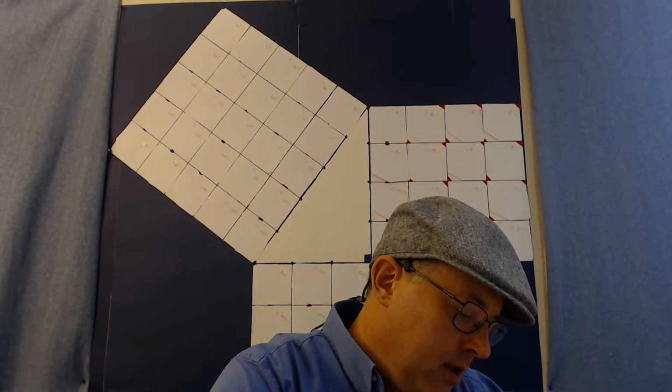So, the Pythagorean theorem, let's check that out. If we have a right triangle, then the Pythagorean theorem shows the relationship between the side lengths of the right triangle.